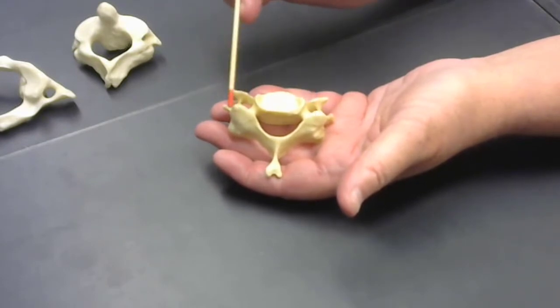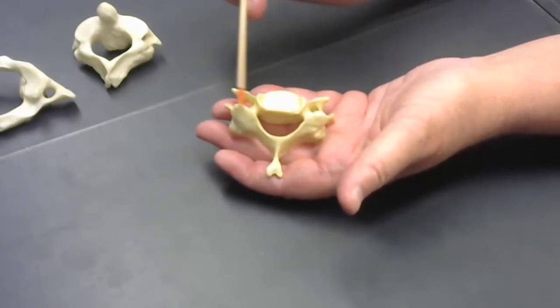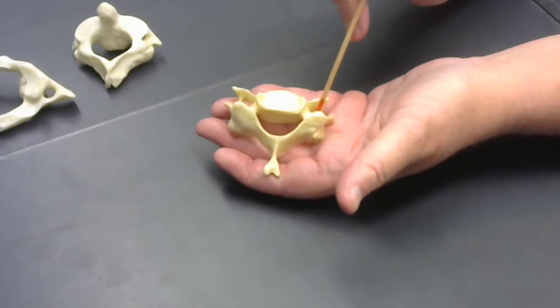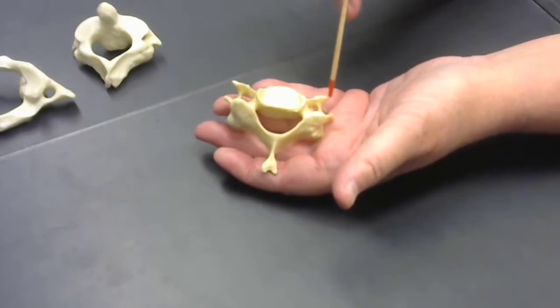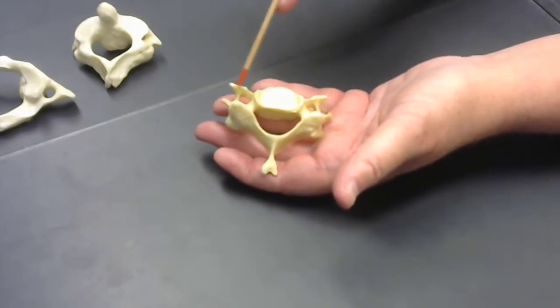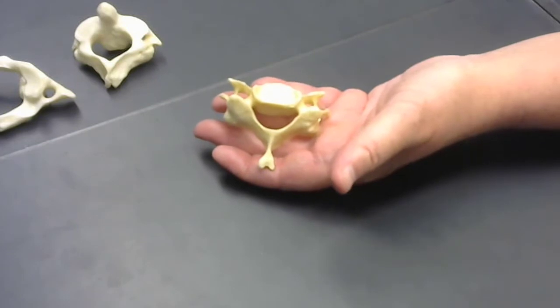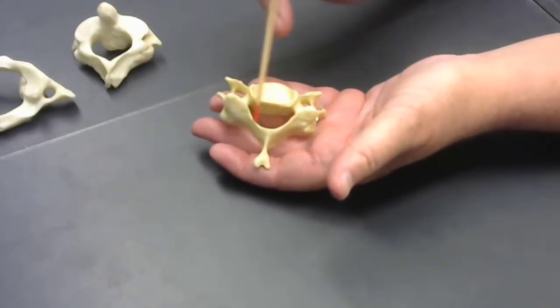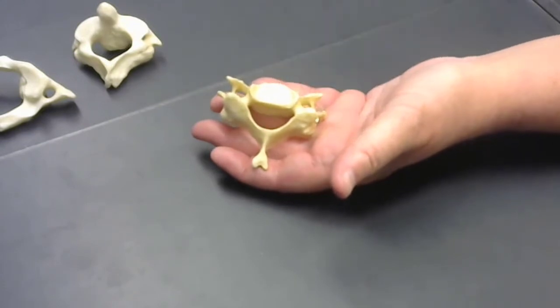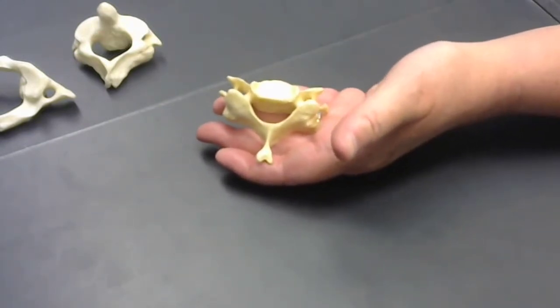These are the articulating processes here. And right by the transverse foramen, I've got the transverse process. If you're curious, the lamina is the flat part here and here, but like I said, it doesn't really do anything, so I just leave it out. Let's leave that one over here.